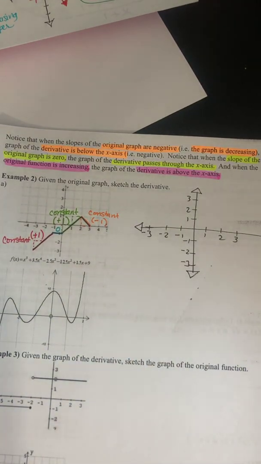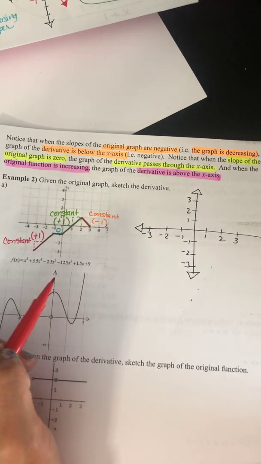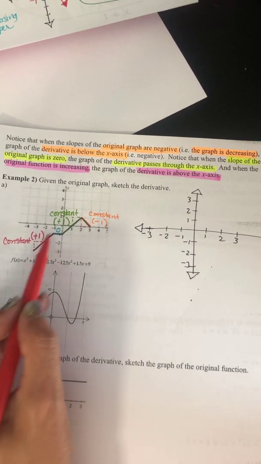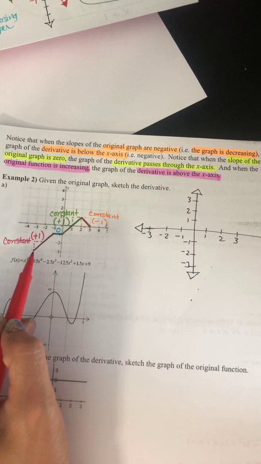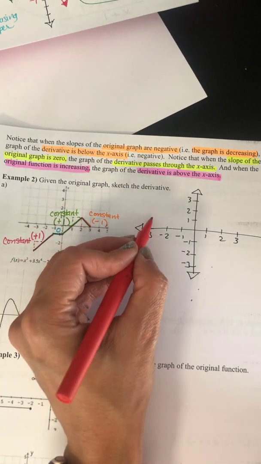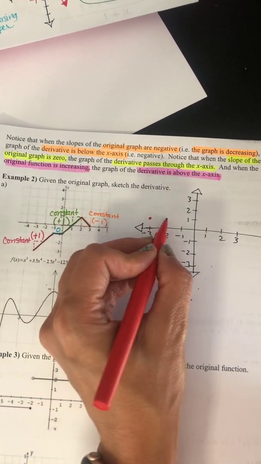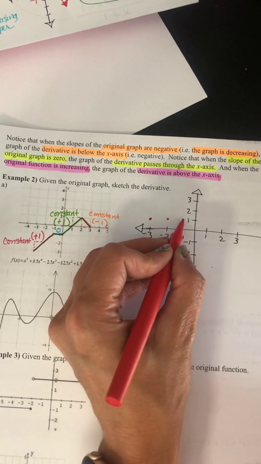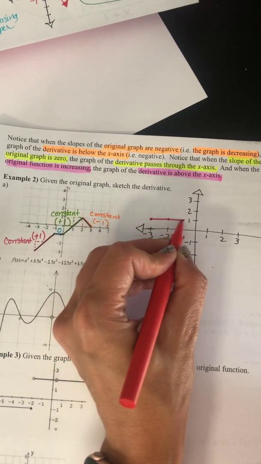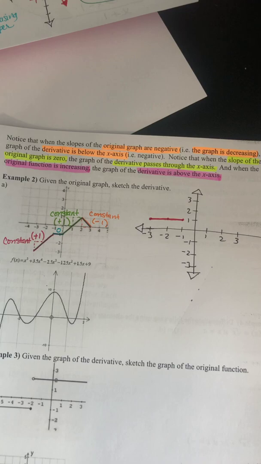Okay, so I'm going to continue on with my color coding. So between -3 and -1, it's increasing by a slope of 1. So at -3, the slope is 1. At -2, the slope is 1. At -1, the slope is 1. You guys with me?